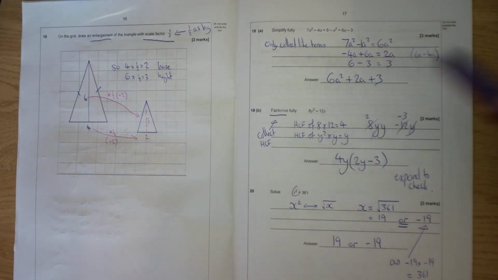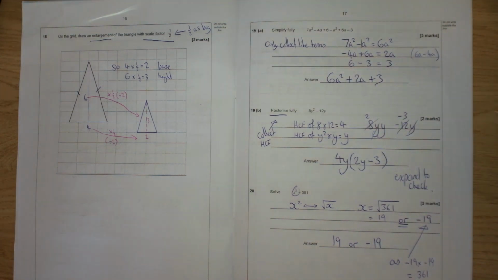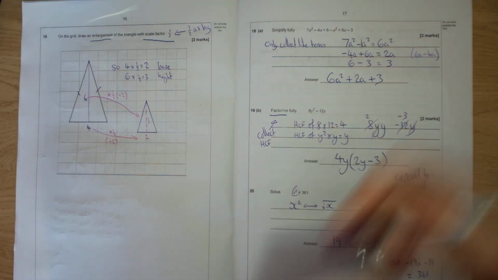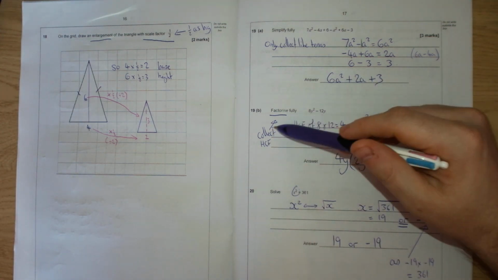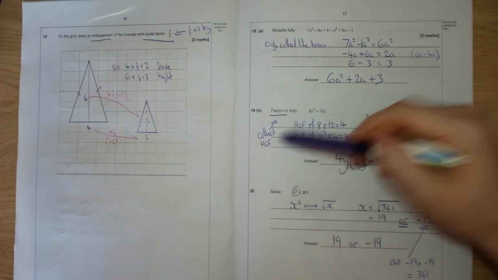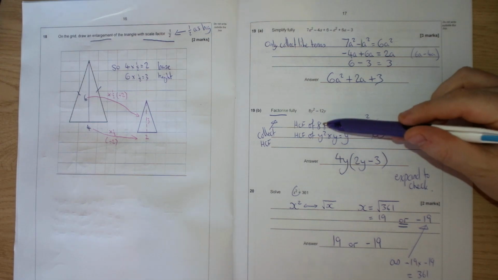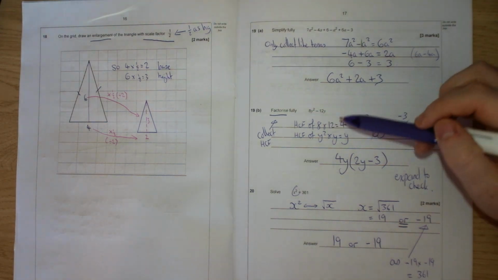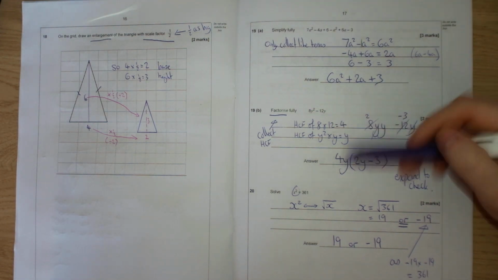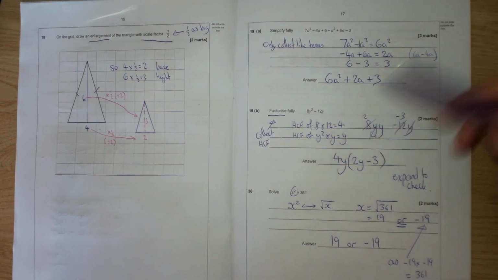It's got to stay like that. They're separate terms. Right, factorise. So your answer is going to involve brackets. We're going to be collecting the highest common factor, so the biggest thing that they've got in common. Highest common factor of 8 and 12, so I'm going to do my numbers first. 8 and 12, highest common factor is 4. They do have a factor of 2, but we do the highest common factor there.